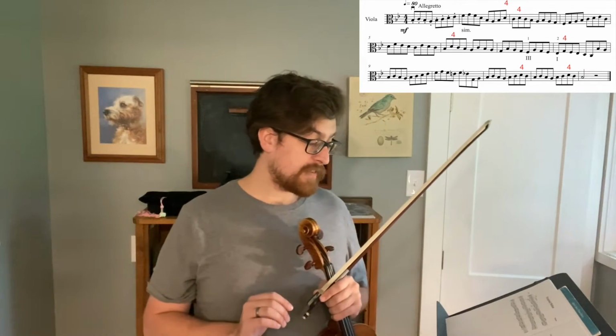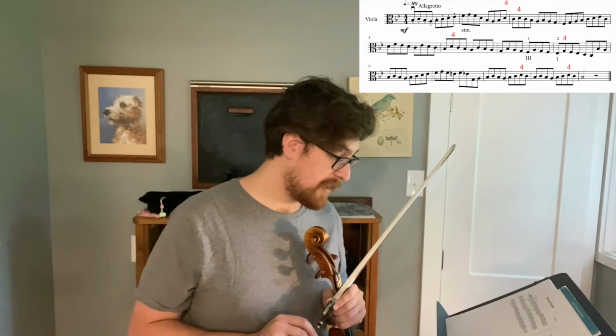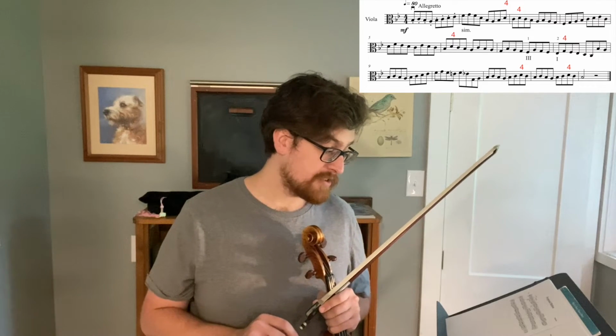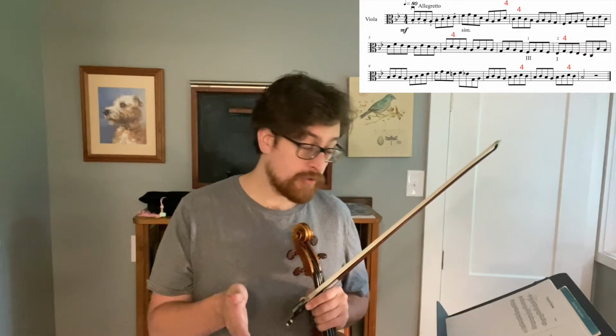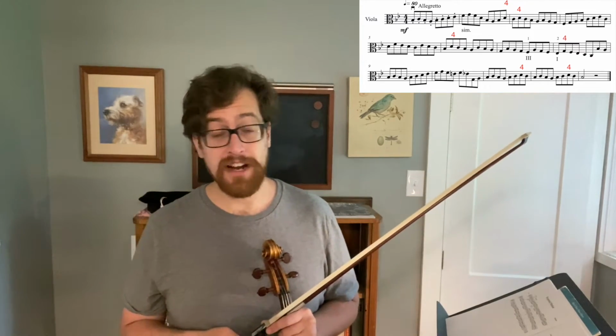The next fourth finger I recommend is the second to last note of measure 11, right on beat 4 of measure 11. And finally, the last fourth finger I recommend is in measure 12, right on beat 4, the second to last note of measure 12. But again, if you follow that rule of not crossing to a different string for just one note, you'll wind up with those fourth fingers anyway.